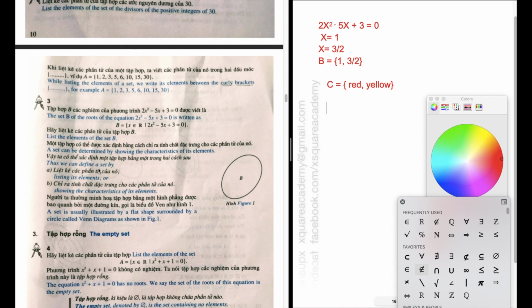Thus, we can define a set by A, listing its elements, or B, showing the characteristic of its elements. You see, set A is described by listing its elements, and set B uses another way, by showing its characteristic.